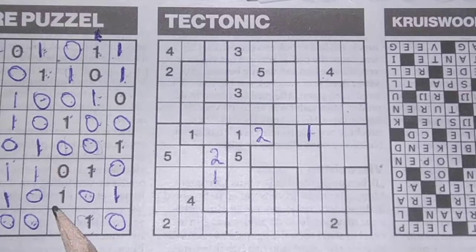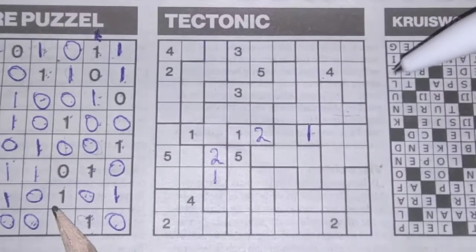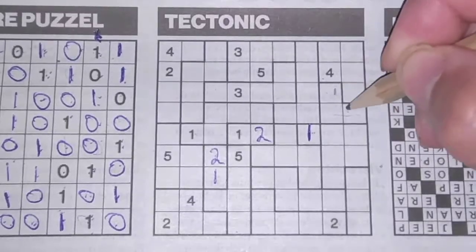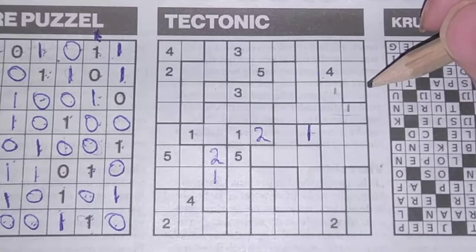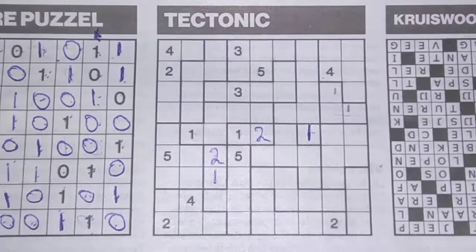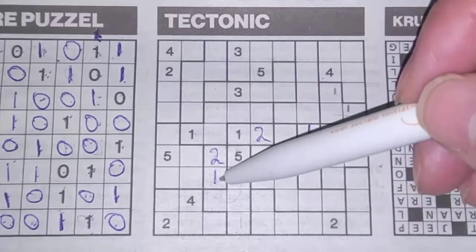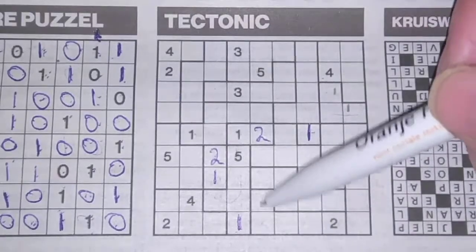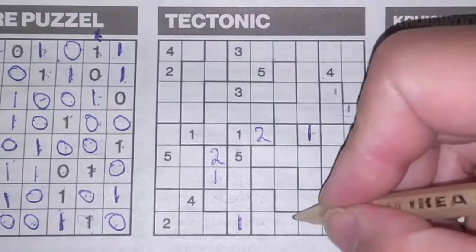Then triple boxes, yes. See here, triple box. So the 1 cannot be here. The 1 should be here or there. How about this area? These 3 boxes cannot be a 1, so 1 box left for the 1 should be this one. These 2 boxes cannot be a 1, so the 1 could be in one of those 2 boxes.